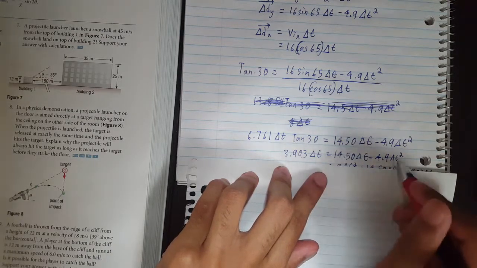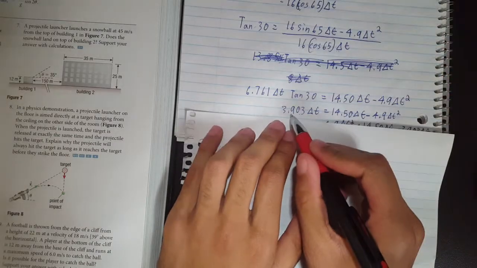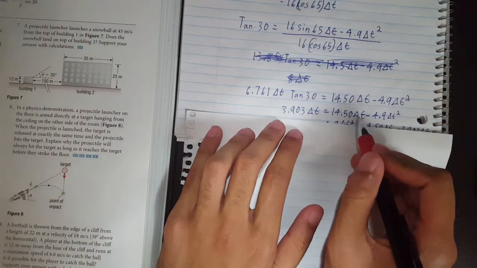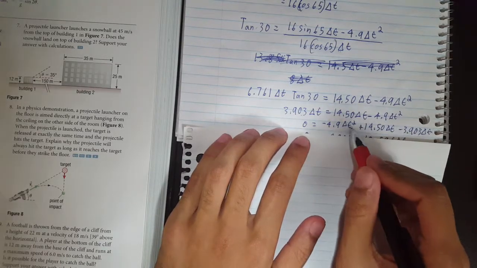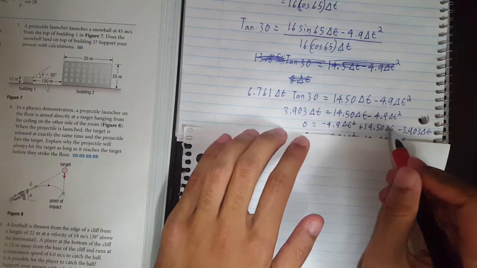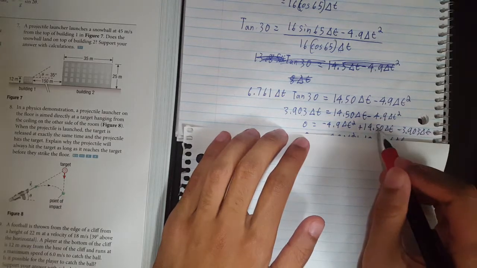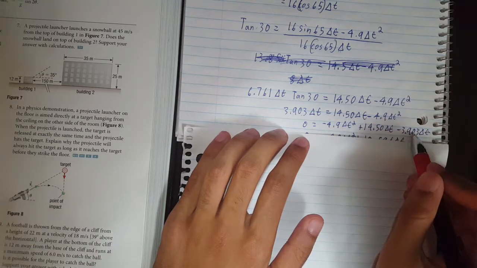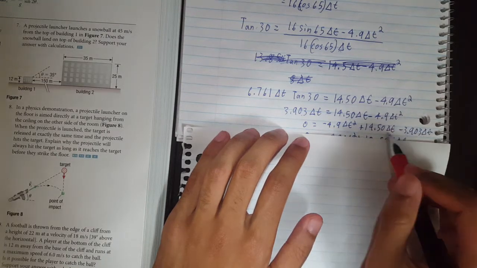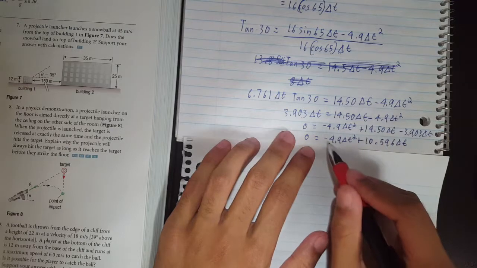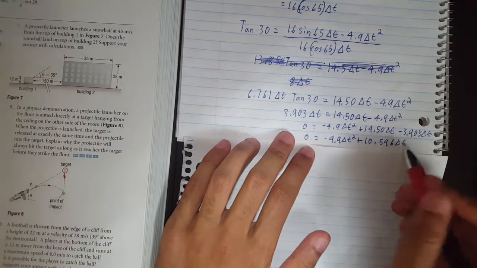We could just factor out the t-value to get our time. So I'm going to move the 3.903 time to the other side. So this becomes negative now. So negative 4.9 time squared plus 14.5 time minus 3.903 time. I just add the 14.5 and this, since they both have time, since they both have like variables, like terms, I can add them together. And I end up getting negative 4.9 time squared plus 10.596 time.